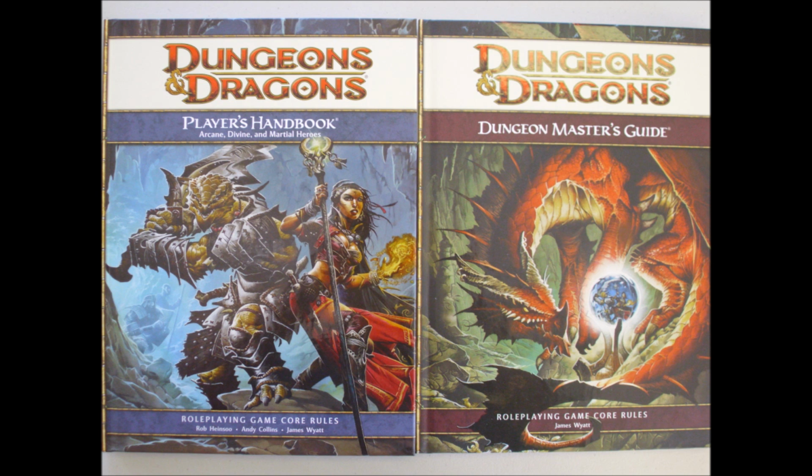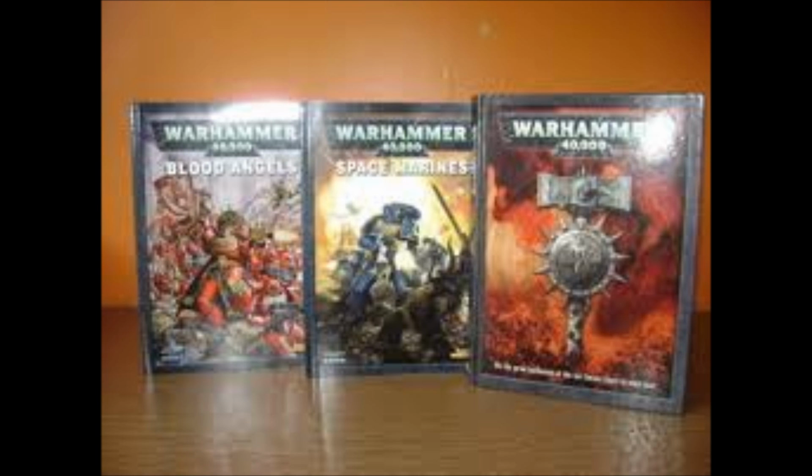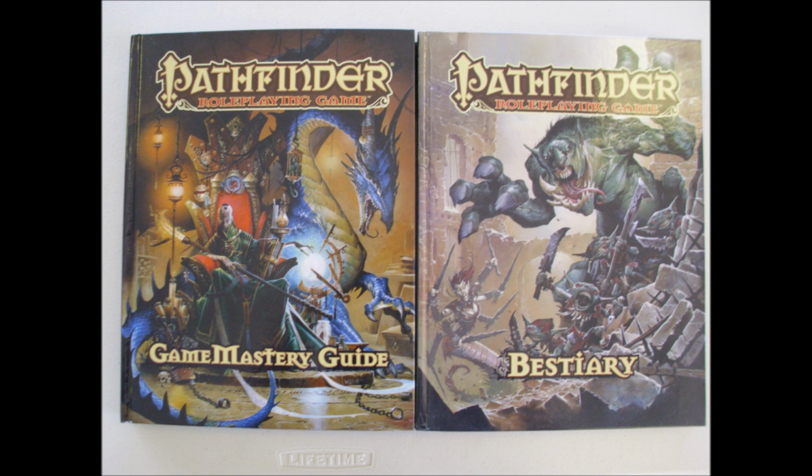Now there are other medieval setting rule books such as Warhammer, Pathfinder, and then other ones that I can't think of off the top of my head.